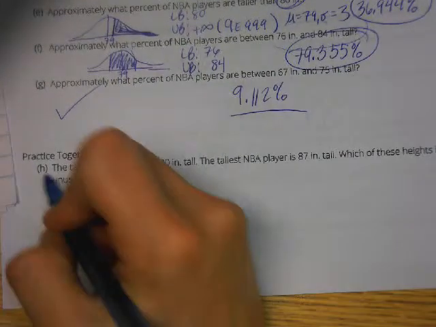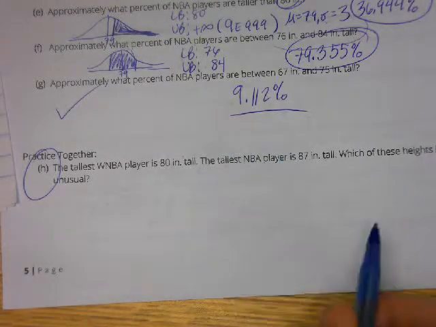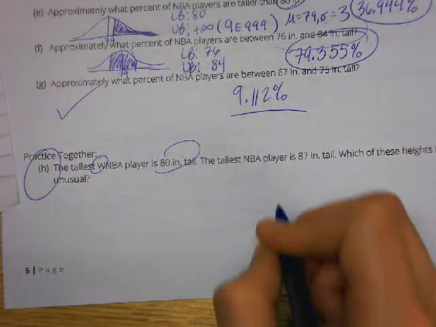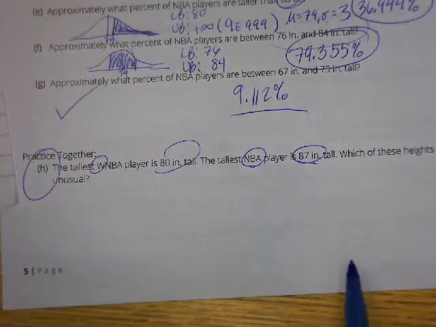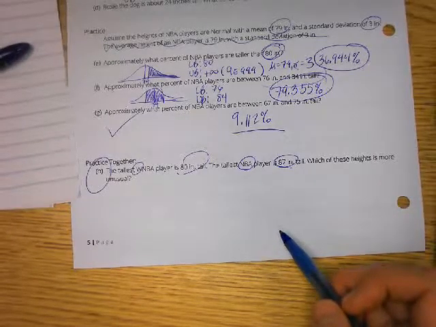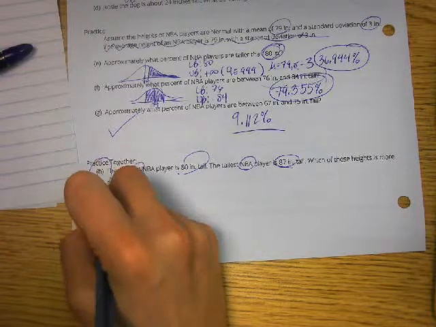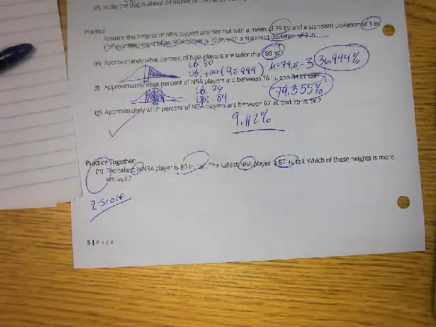I want to talk about part H. The tallest WNBA player, back to the women's league, is 80 inches. The tallest NBA player is 87 inches. Which of these heights is more unusual? Okay. So one option is we find their z-score and find which one is farther away from the mean.